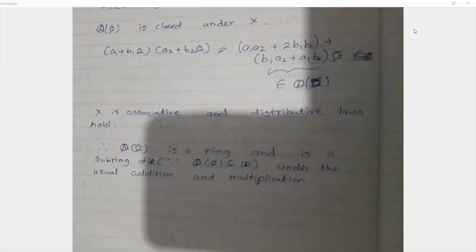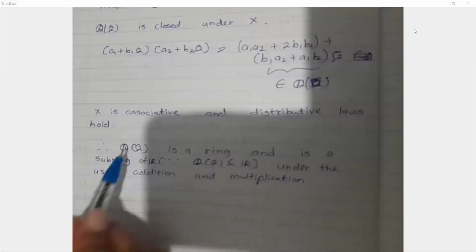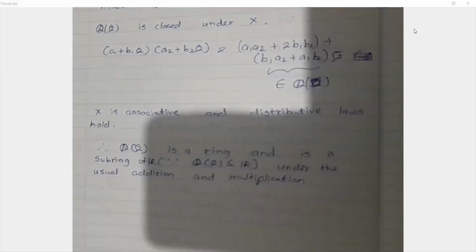Now we want to see what the units of this ring are, or whether we have units, right? Obviously, this has the unity. Now, unity is different from a unit. Unity will always be a unit, but not all units are unity, right? Unity is simply one, the multiplicative identity.